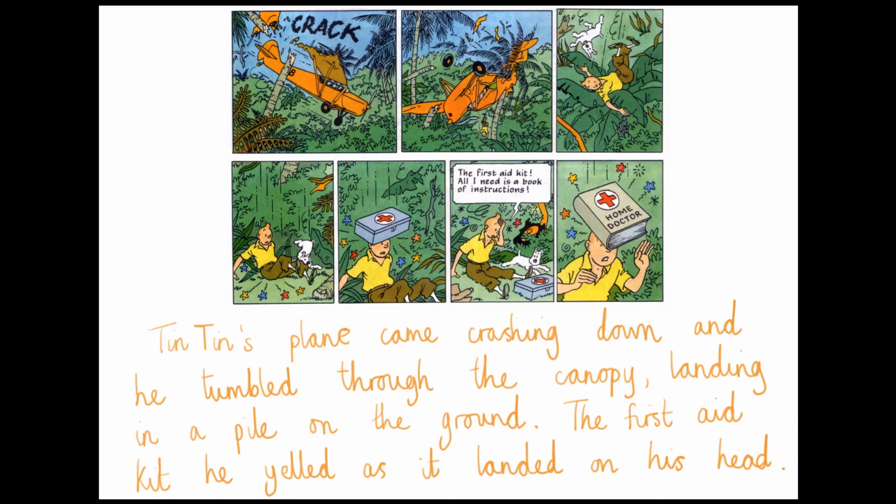That's right. They're going to go around the part that Tintin said, his direct speech. He says, the first aid kit. So I need to put my inverted commas before and after that. I also need some punctuation inside my inverted commas. And seeing as he yelled out, I think I'm going to use an exclamation mark. Can you continue and write the next part of the comic strip, including the other direct speech that's used?